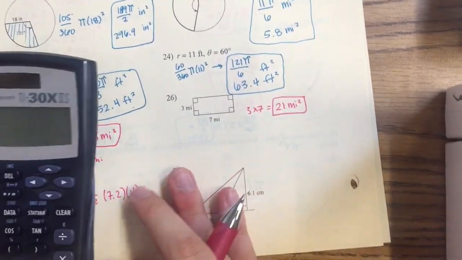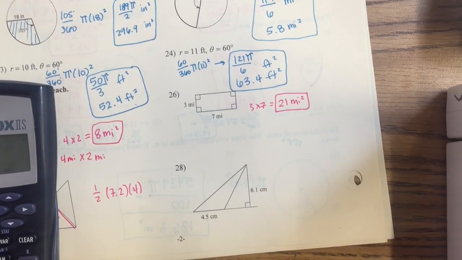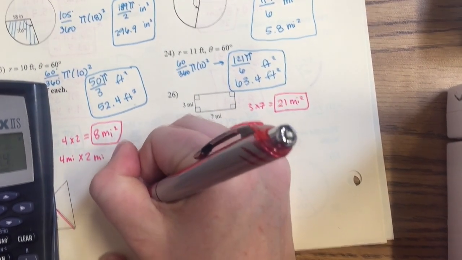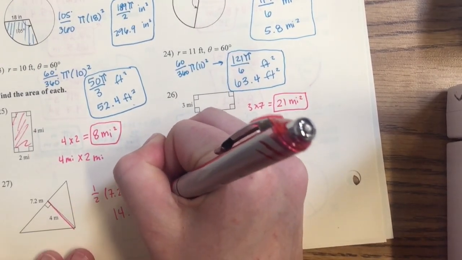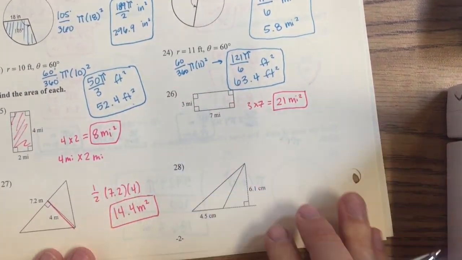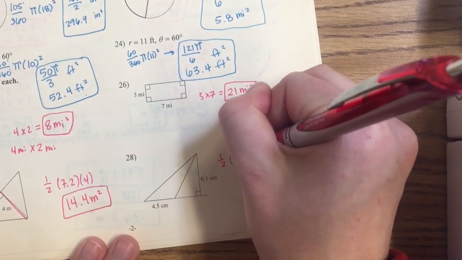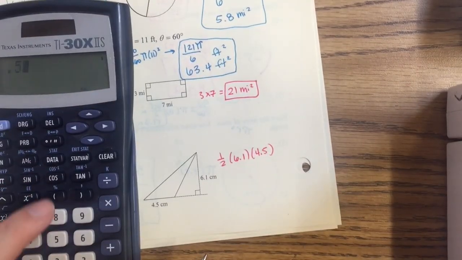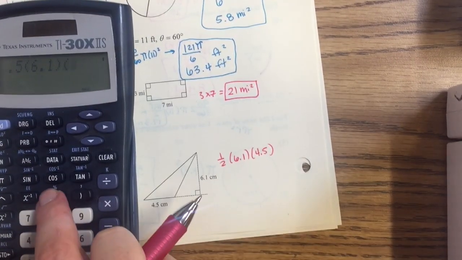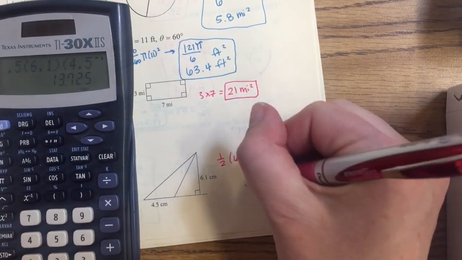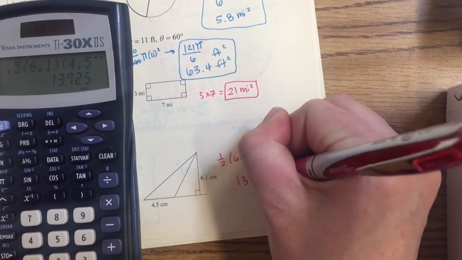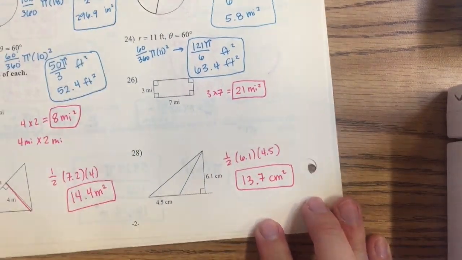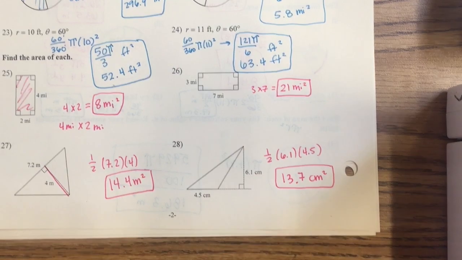So I would type in 0.5 times 7.2 times 4 is 14.4 meters squared. 1/2, 6.1 times 4.5, 0.5 times 6.1, 4.5, enter, 3.7 centimeters squared. And that is how you find circumference and area.